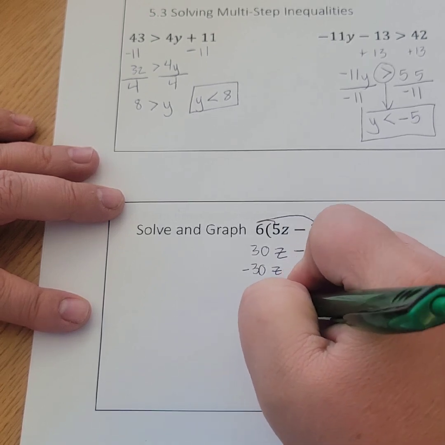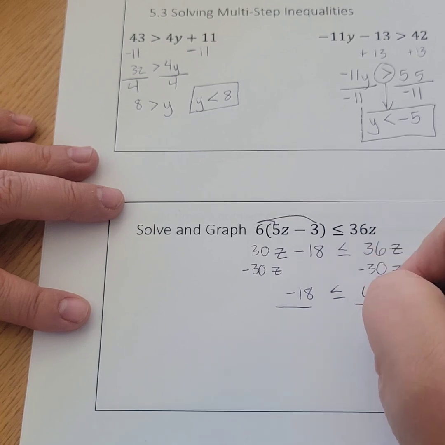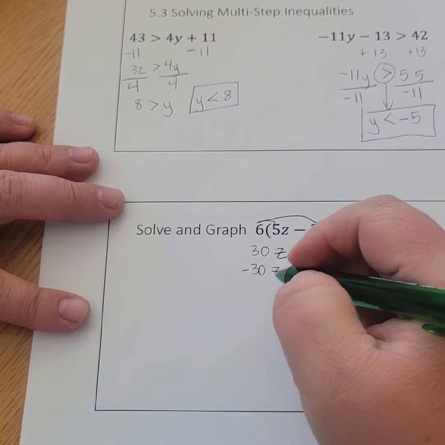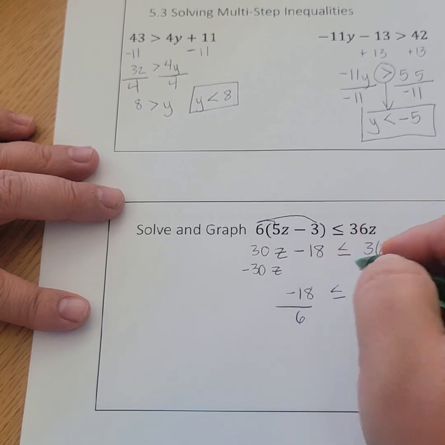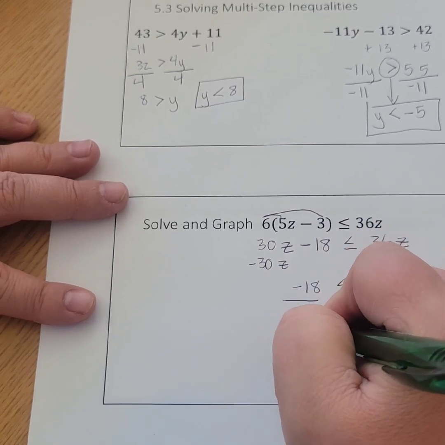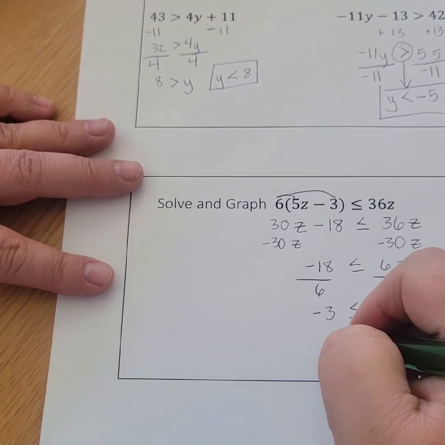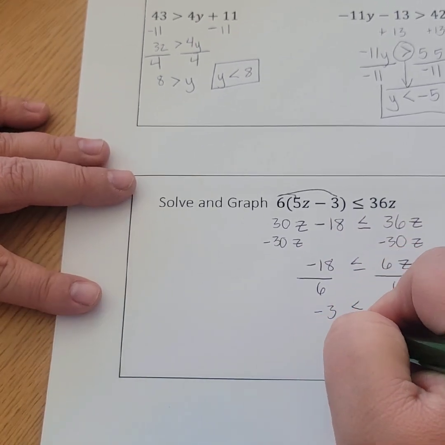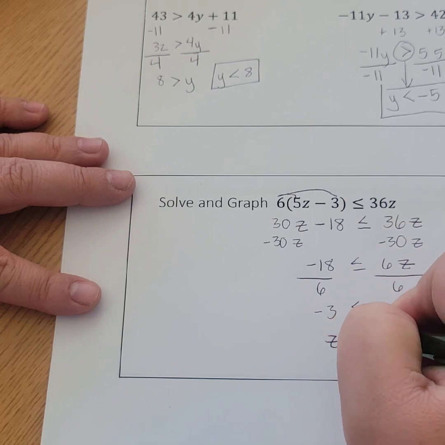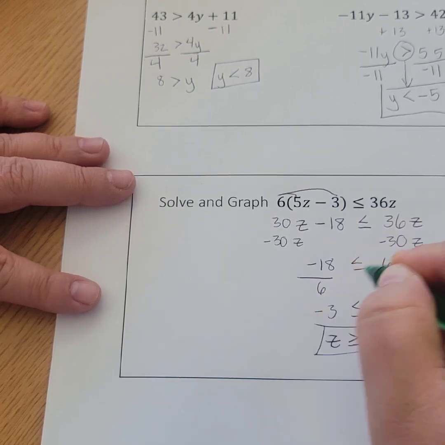So I have negative 18 is less than or equal to 6z. So divide both sides by 6. And that's a positive 6 because this is positive, so we don't flip that over. So we have negative 3 is less than or equal to z. Now we flip the whole thing over because the z should be on the left. So that should be your answer.